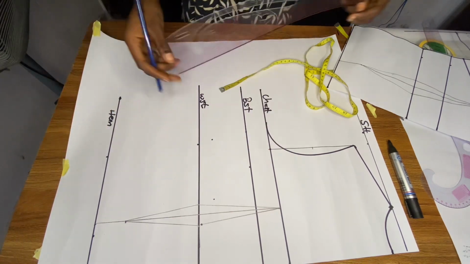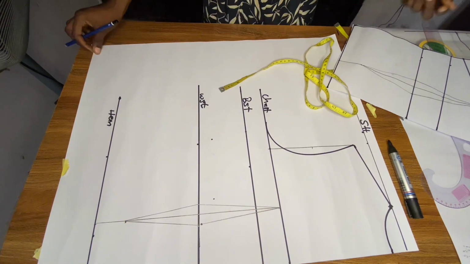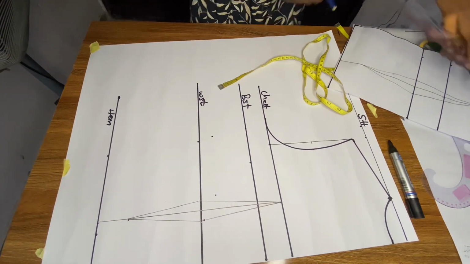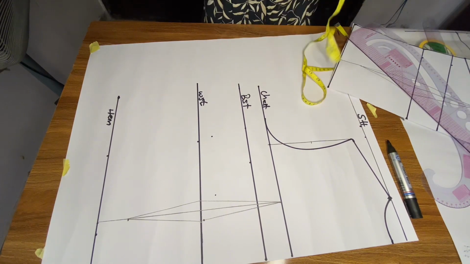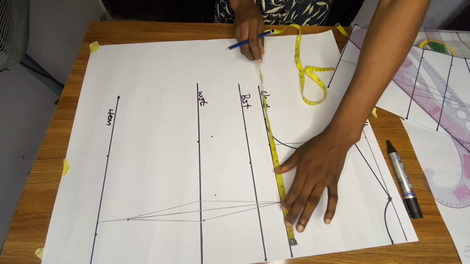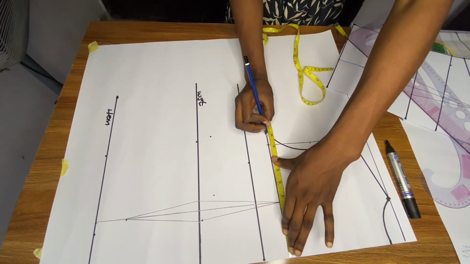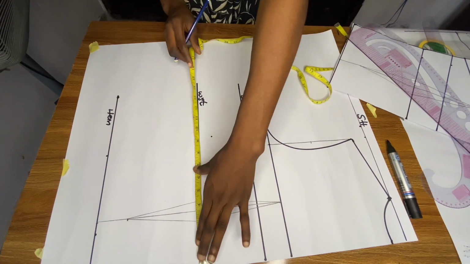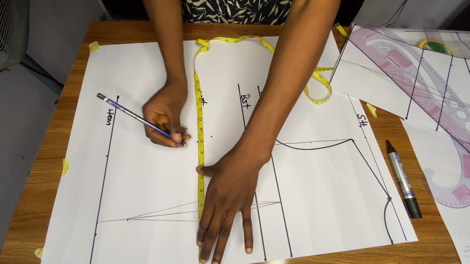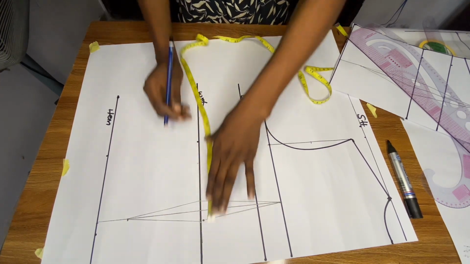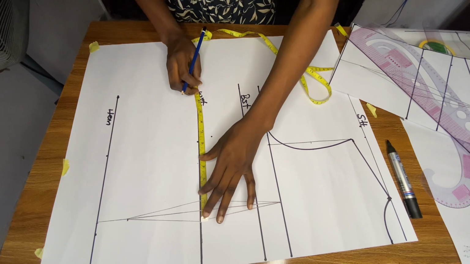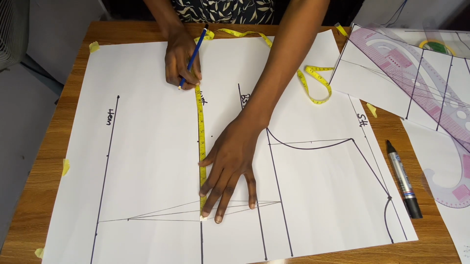So this is the dart. After taking the dart, the next thing you have to do is to just take your body measurement. Your bust measurement divided by 4, remember? You mark. Your waist measurement divided by 4, remember? You mark. And mark your dart intake.